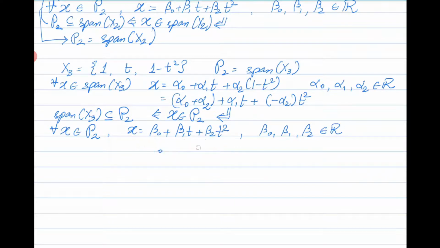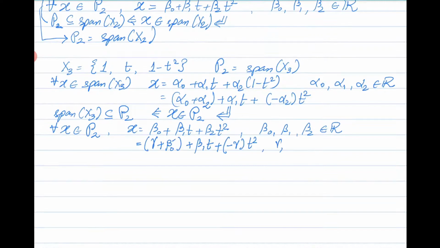Or sorry, rather let's break it in this form. Let's break it in this form: gamma plus beta 0 dash, plus beta 1 t, plus minus gamma t squared, where gamma and beta 0 dash belong to R and gamma is equal to minus beta 2.